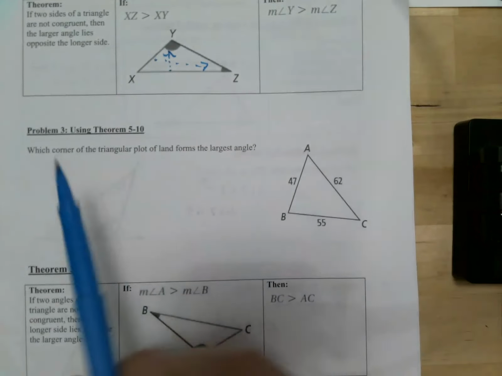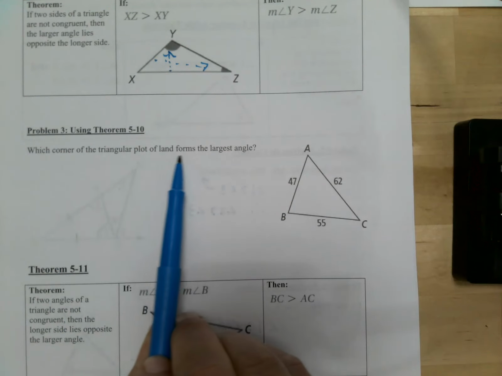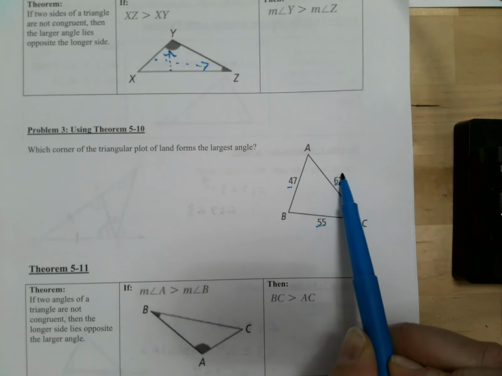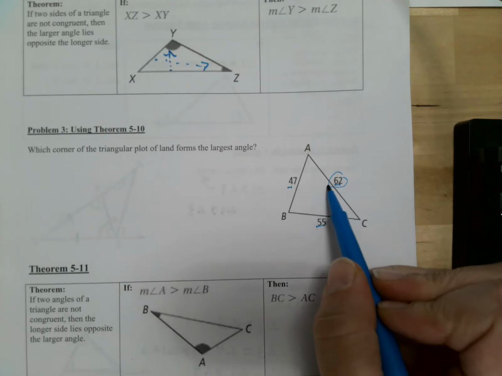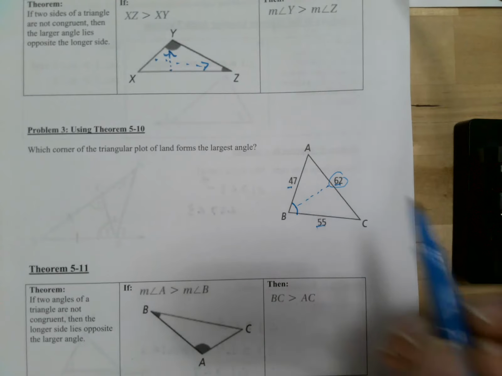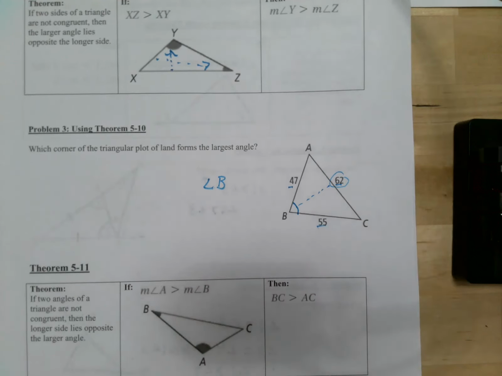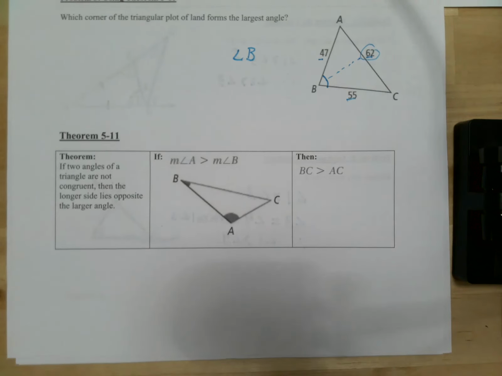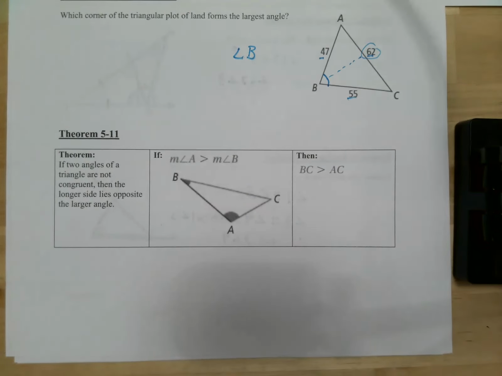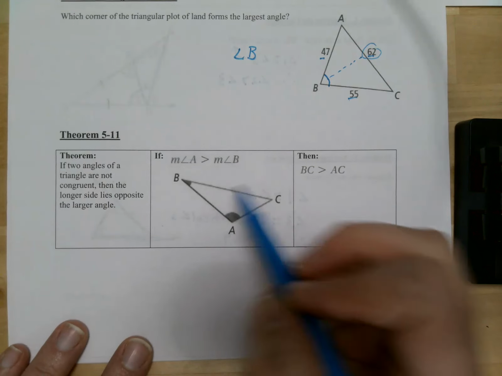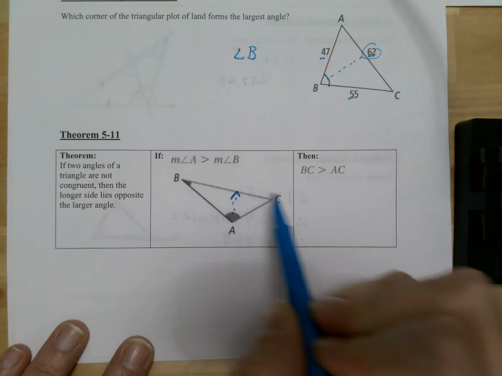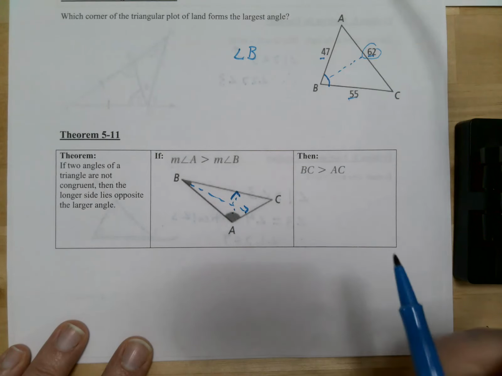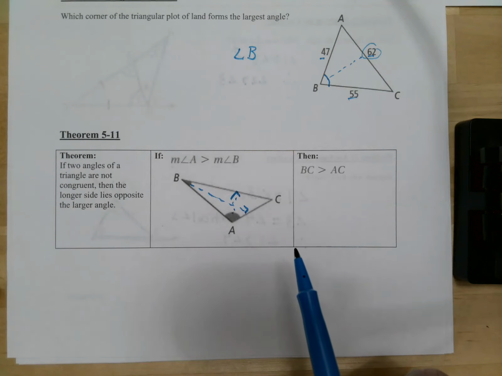So if I'm looking at this, it says which corner of the triangle plot of land forms the largest angle? I have to look for the largest side length. So this has the largest side length, and straight across from that side is going to be my largest angle. So angle B is my largest angle. Now that goes both ways. So if I say that angle A is greater than angle B, that means that the side length across from it, BC, will be greater than AC. And again, you're always looking across the triangle.